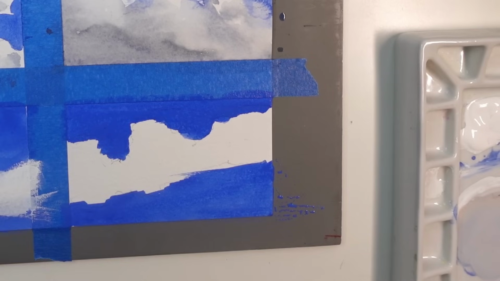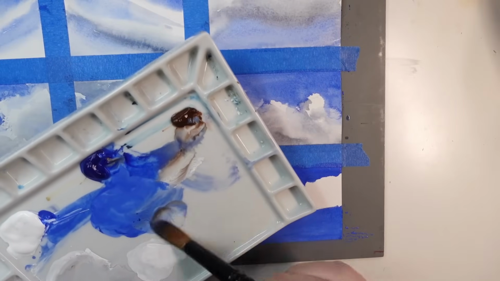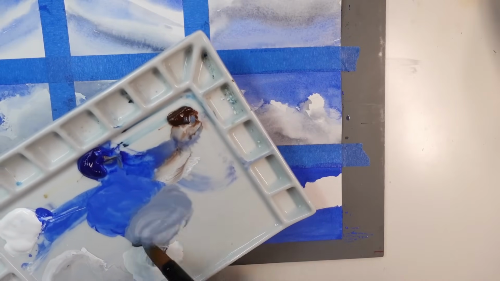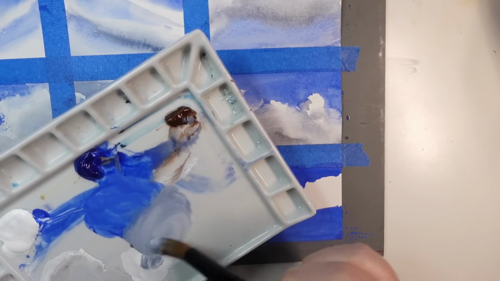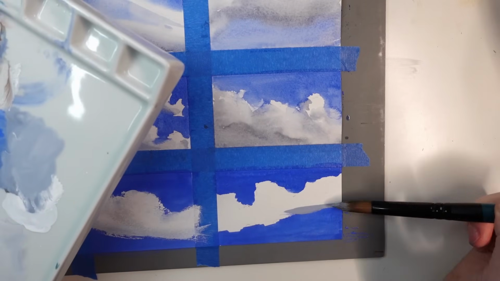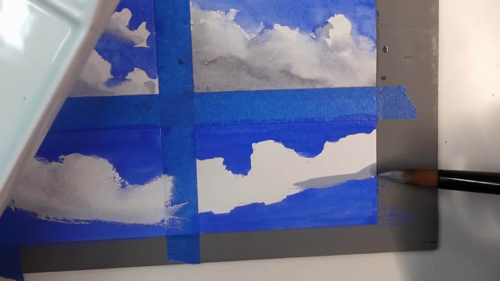Now let's do it a little more wet into wet. So I'm going to jump immediately into the gray of my cloud, mixing the brown and the blue, a bit of white, because I do want it to be a lot lighter than the sky. Definitely make it lighter than the sky, otherwise it won't quite read. And I'm going to touch that in, and it's going to blend slightly with the blue.